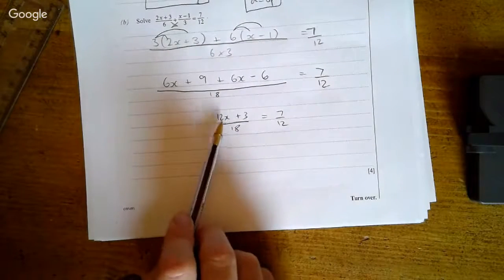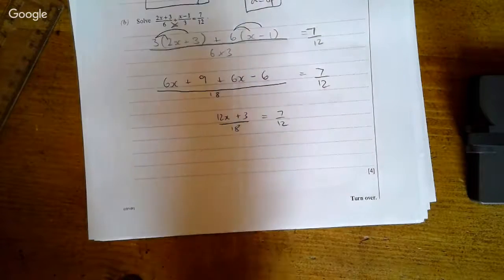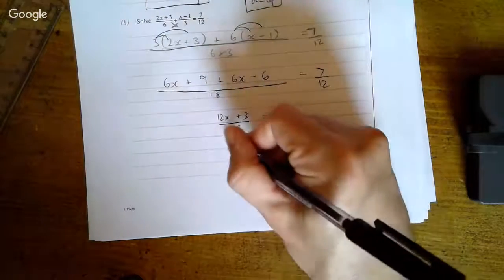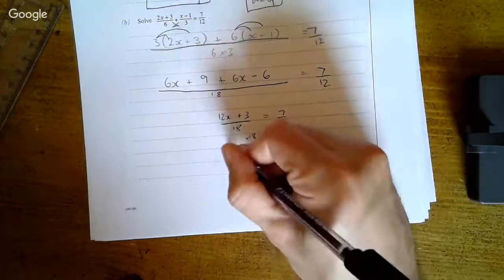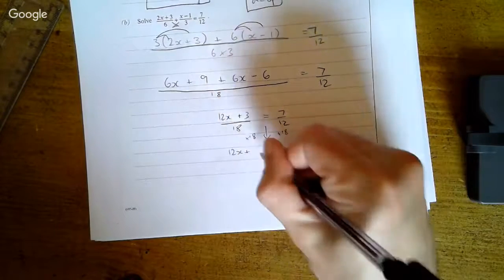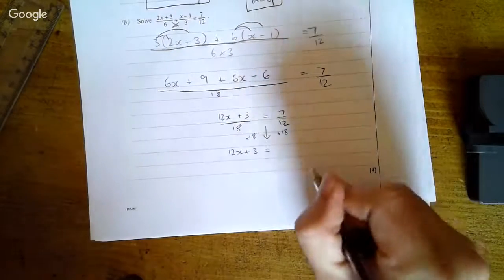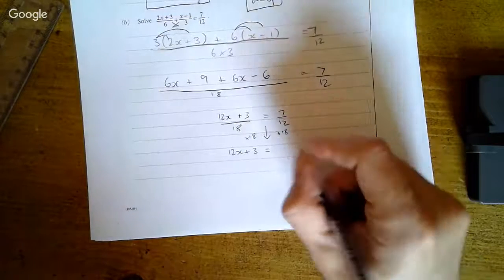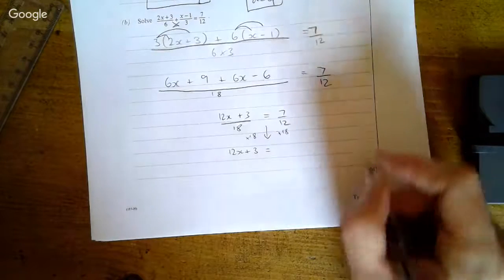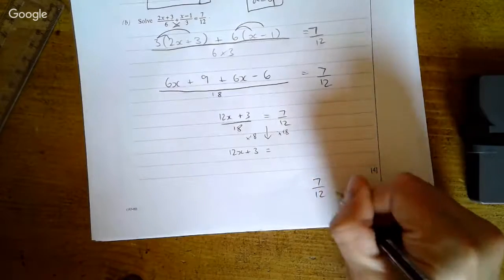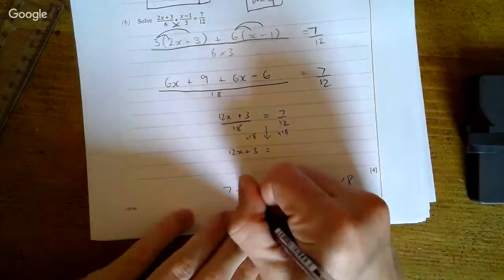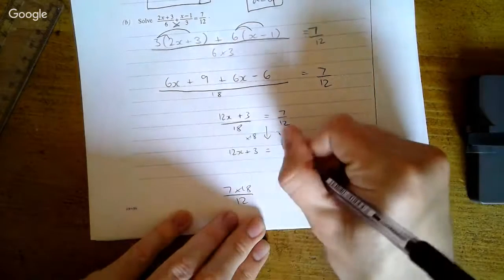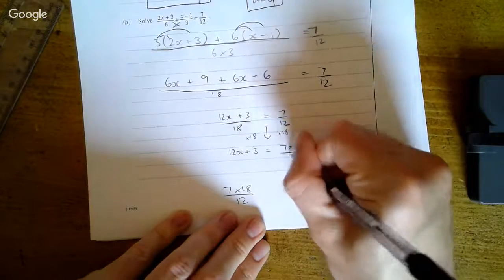Now, to solve this, I want to get rid of the 18. So I'm going to times by the 18 to each side. So times by 18 there, times by 18 there. So I'm going to get 12x plus 3. Now I'm going to do this in quite a clever way, at least I think it's clever. Whenever I times a fraction, so if I have 7 over 12 times by 18, it's the same as saying 7 times by 18 over 12. So I'm going to say that, 7 times by 18 over 12.